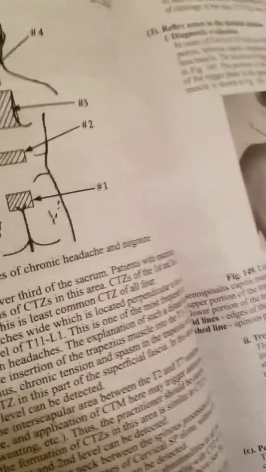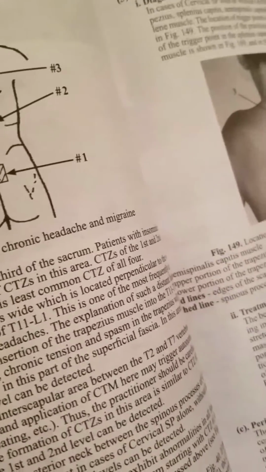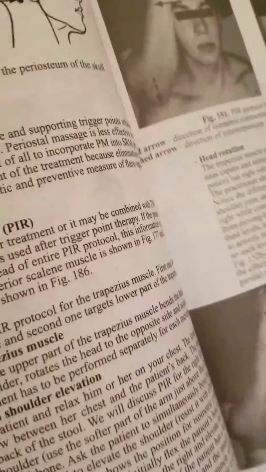But let me just flip a few pages. This is more of the connective tissue right here. When we want to work certain areas like this, you can see how the whole body is connected with each other. I know the video is kind of long. I'm sorry, y'all. Most of y'all probably cut it off by now, but if you haven't, wow, I can't believe you stuck with it.